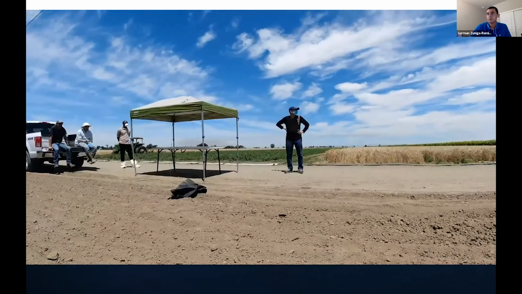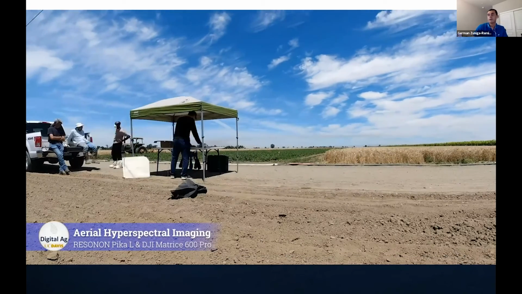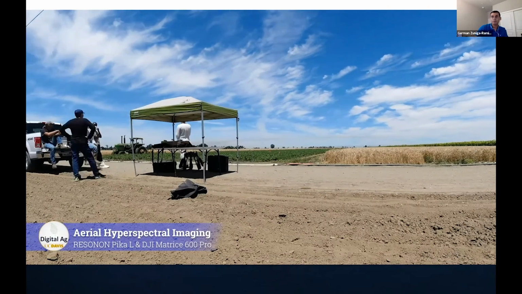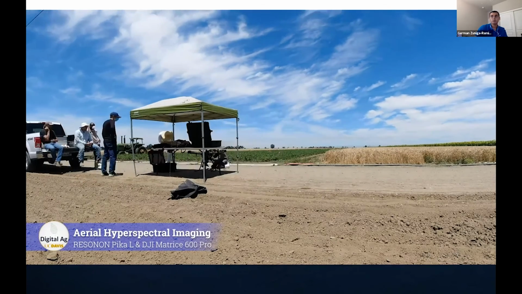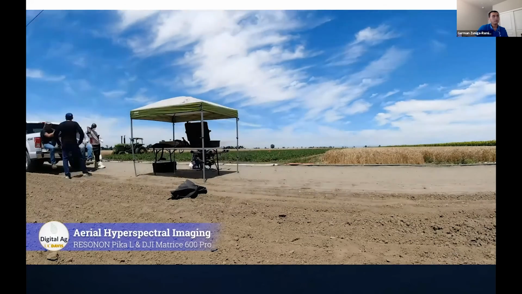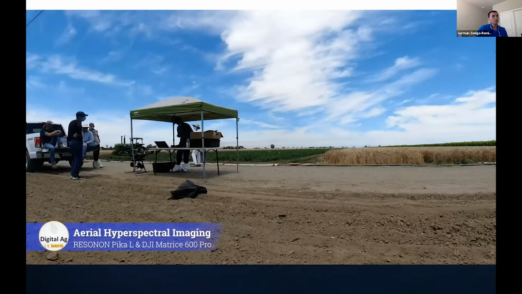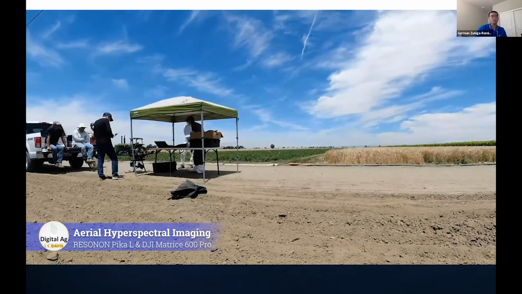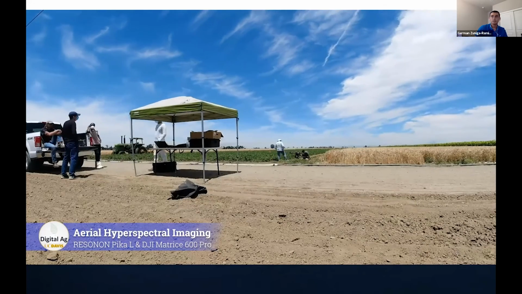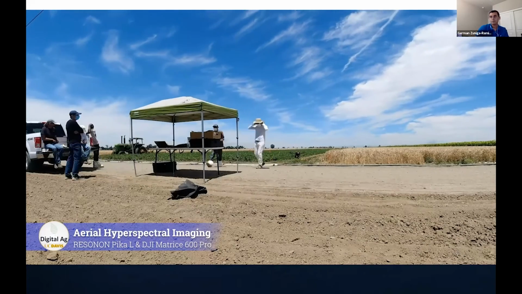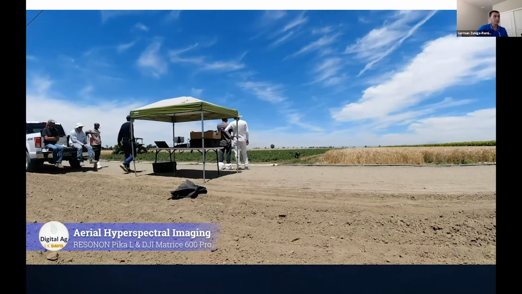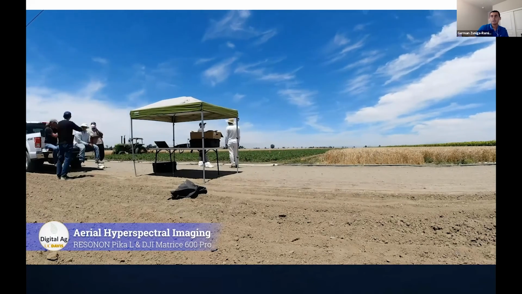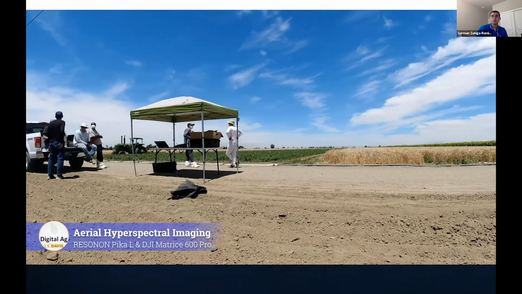This is a time-lapse video for a hyperspectral and multispectral data collection we conducted on a tomato field. This is about two hours of data collection summarized in a minute and a few seconds. And as you can see, due to the clouds, it wasn't the best day to collect hyperspectral and multispectral data.